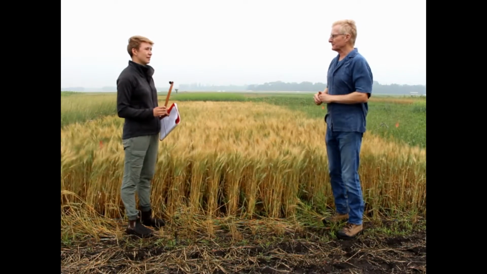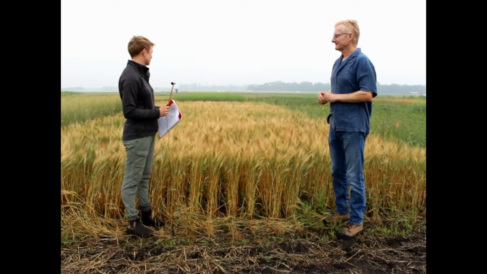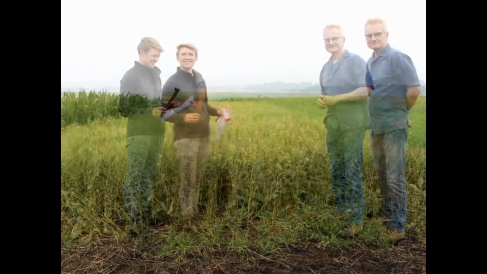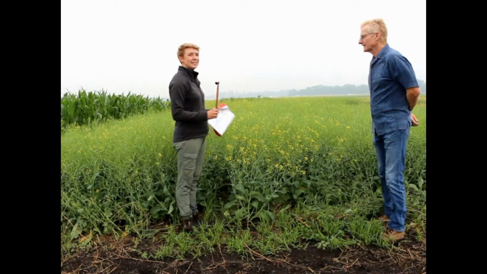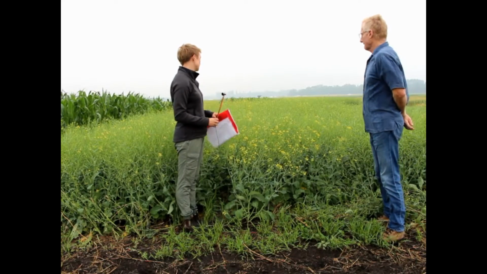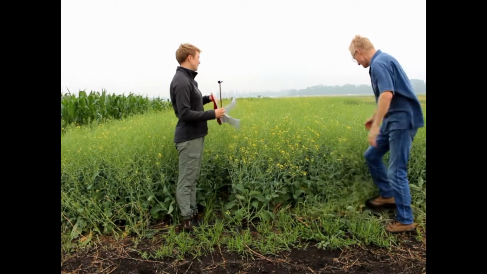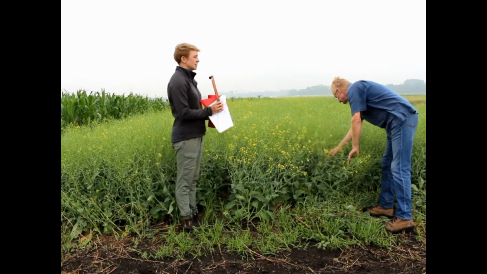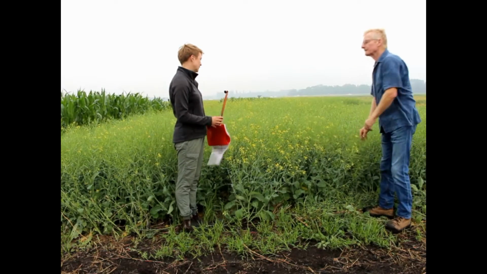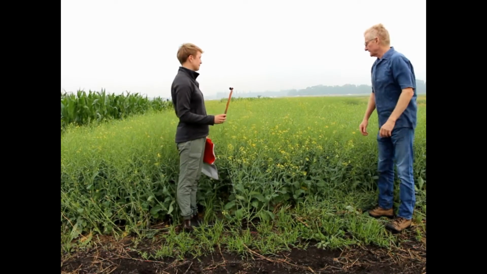And what's the final crop in the rotation? The final crop we have to look at in this rotation is canola. Let's go look at that. So here we're standing in front of the fourth and final crop in this rotation, which is canola. And in this crop rotation study, we grow a Liberty Link variety of canola.